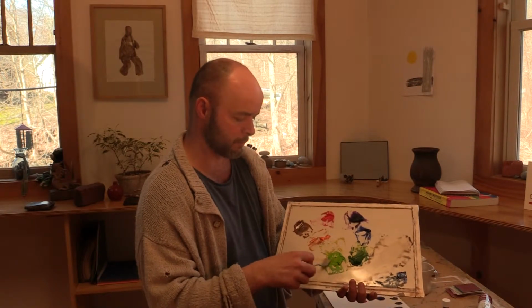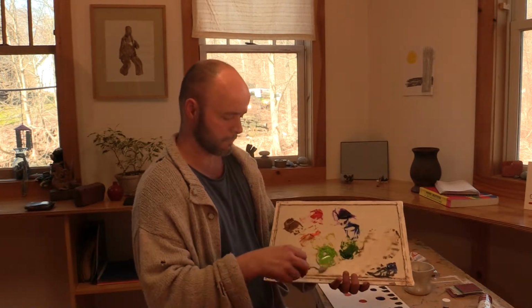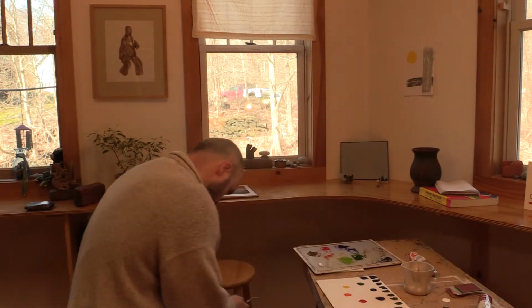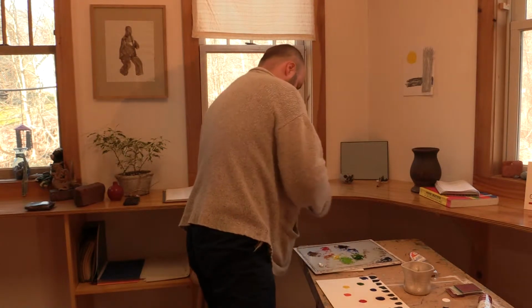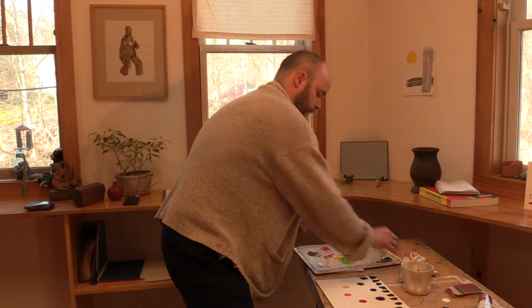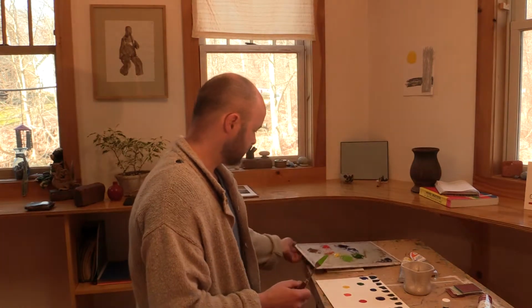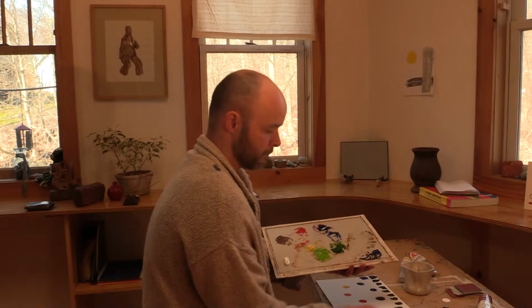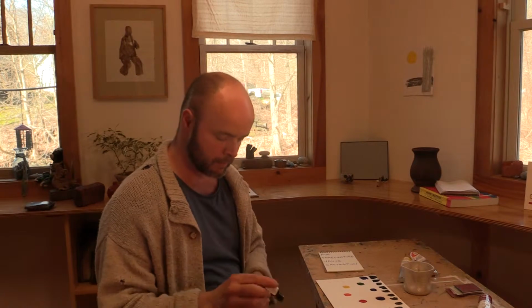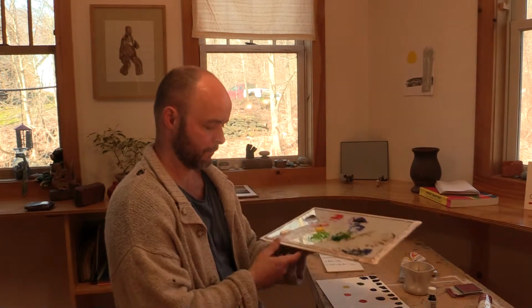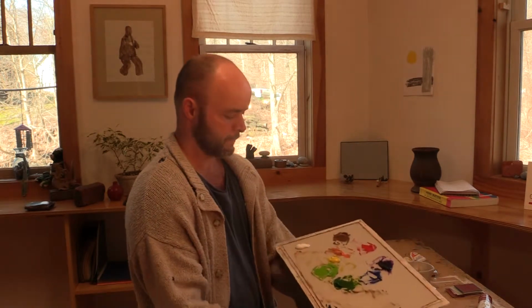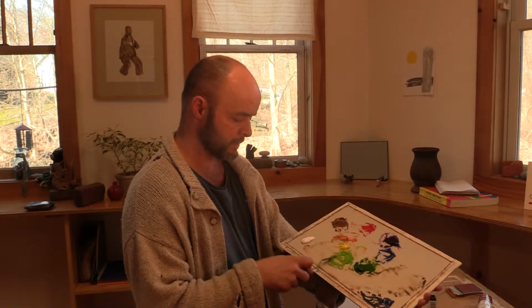So we're going to need some more yellow. Okay, so there is our cadmium yellow light hue, which indicates that it's a synthetic pigment. And I'm going to add some clove oil to it right now so that it stays in step with the other colors. Okay, cool. So here we go. Add a little more yellow to this.